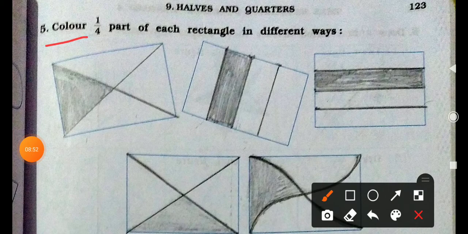Question number 5. Color 1/4 part of each rectangles in different way. 4 parts दिए गए हैं, उसके 1 parts में हम लोग को color करना. Or you can shade. So I choose the shade because color करने से back side के पेज में color आ जाता है. So I choose the shadings. You can choose shade or color whatever you want.